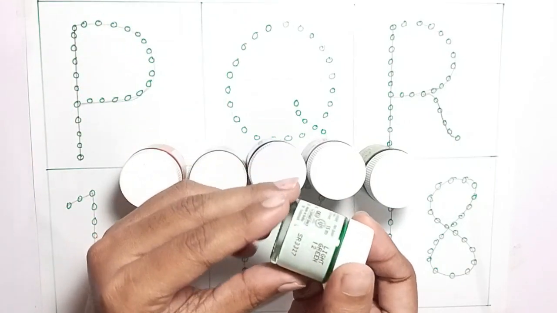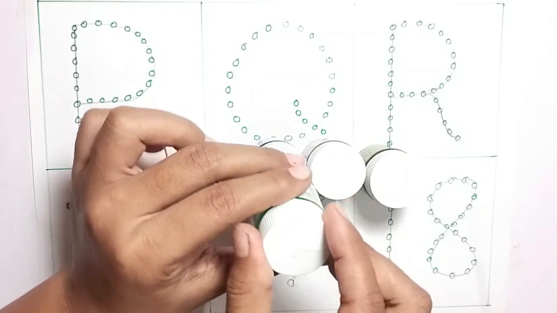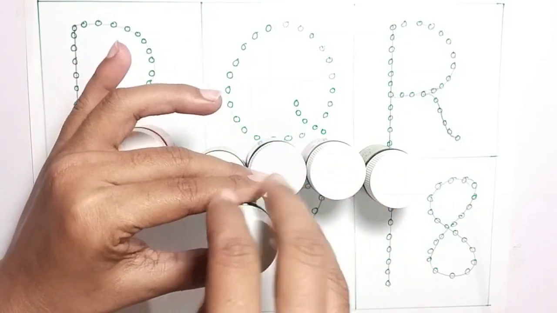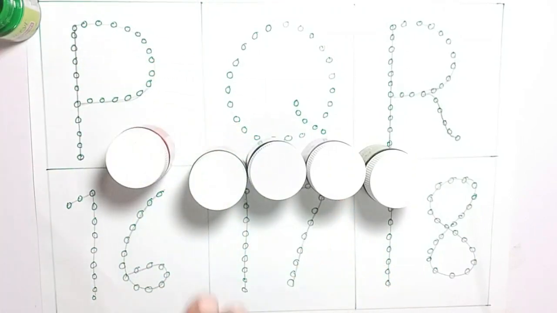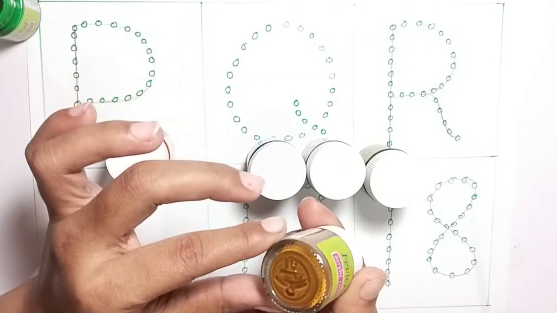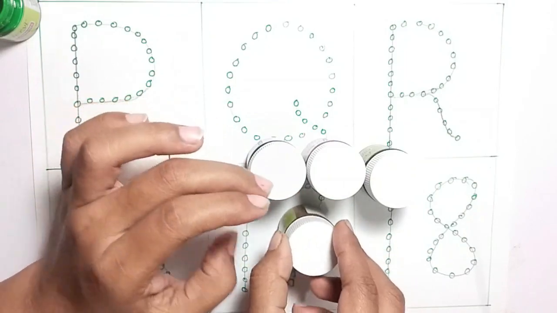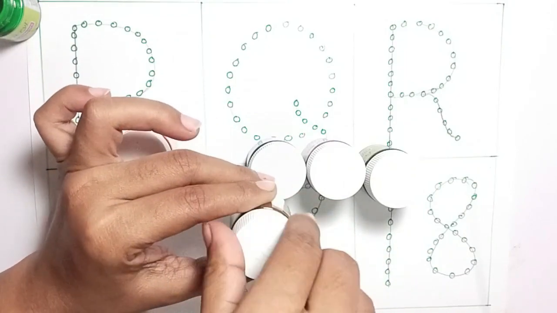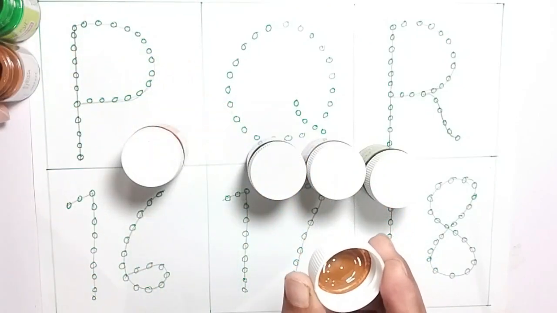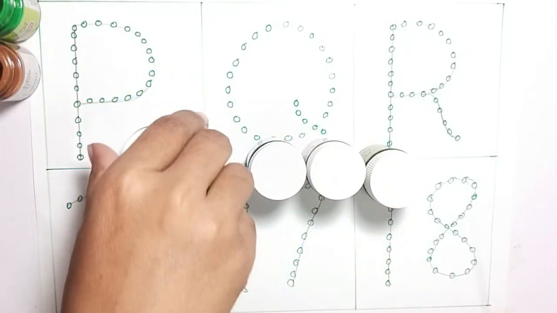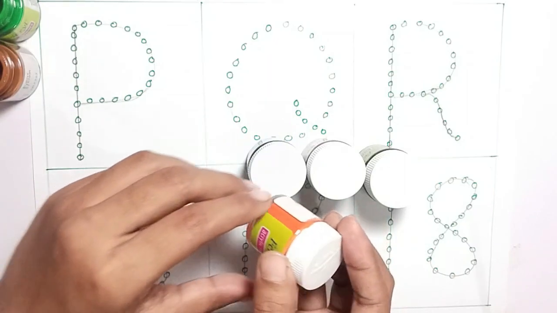This is green color. This is brown color. This is orange color.